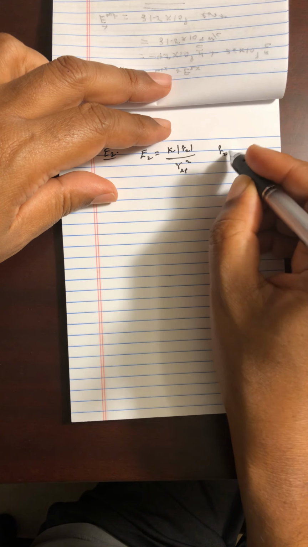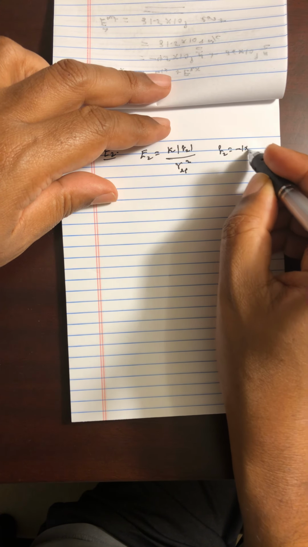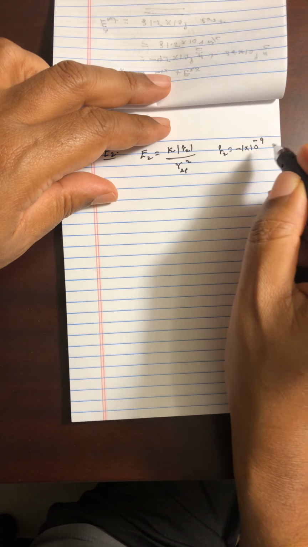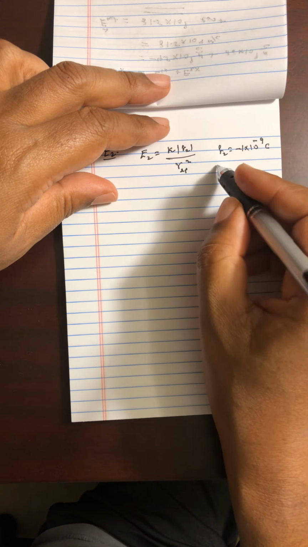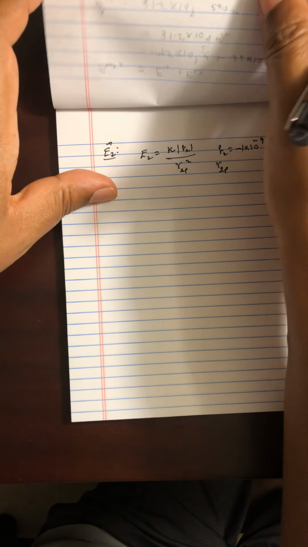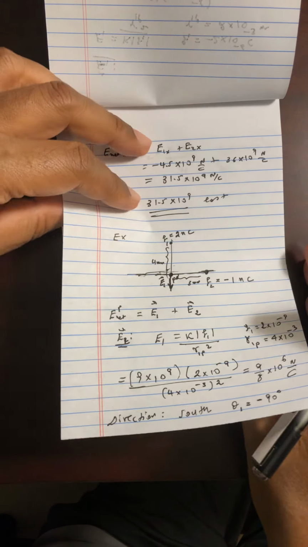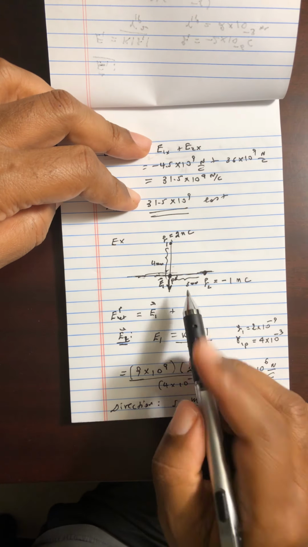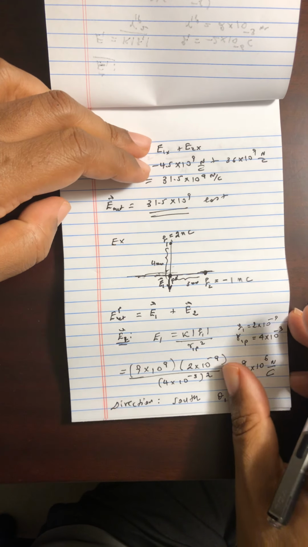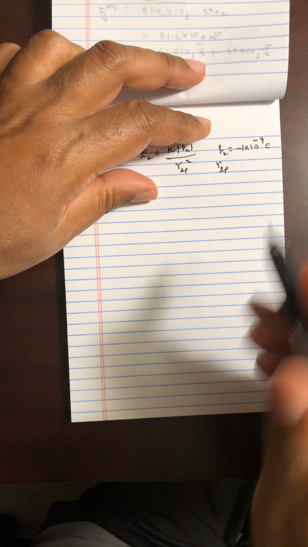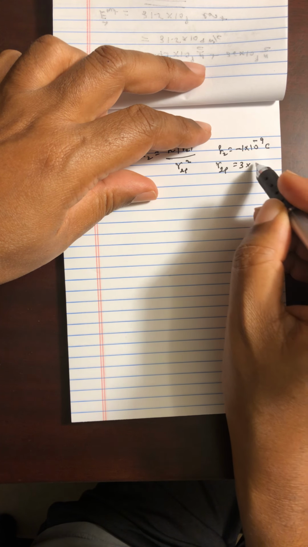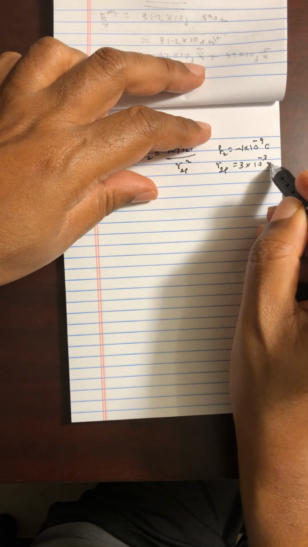Q2 is -1 times 10 to the power of -9 coulomb. How about the distance to P? The distance between Q2 and P is the distance over here, and that's 3 millimeters, or 3 times 10 to the power of -3 meters.